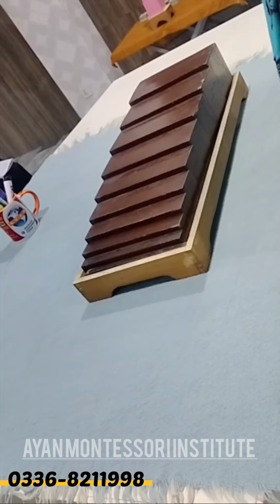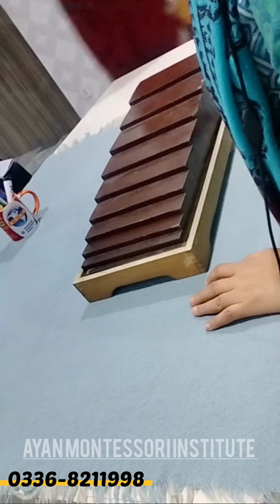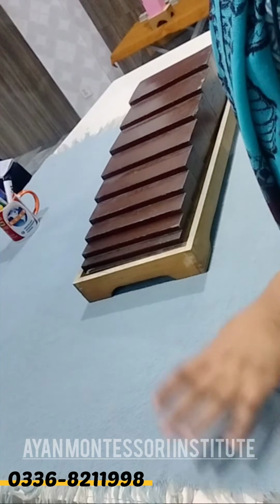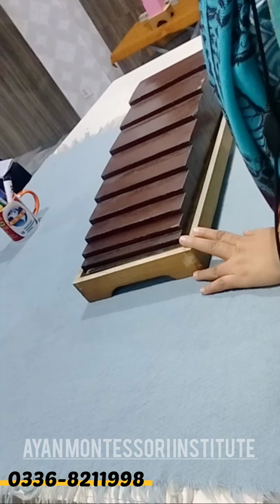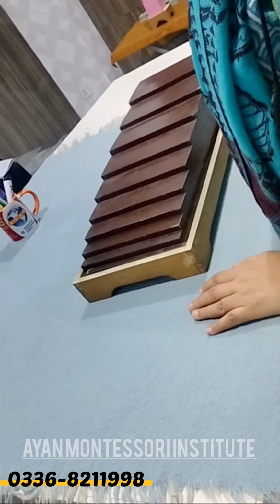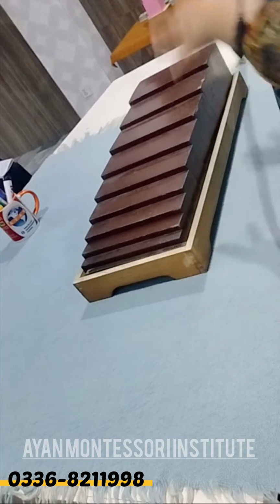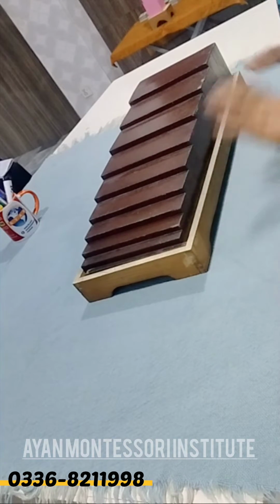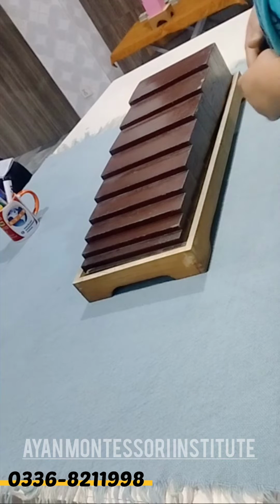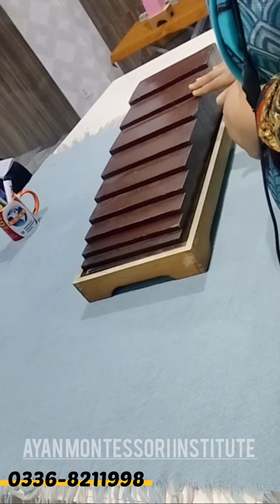After taking the consent of the child, you are going to take the child to the cupboard, and there you are going to select a mat that should be suitable for this, contrasting in color. After spreading out the mat down on the floor, you have to do it sitting down, not on the table. You can say to the child, these are broad stairs. Today we are going to work with these.